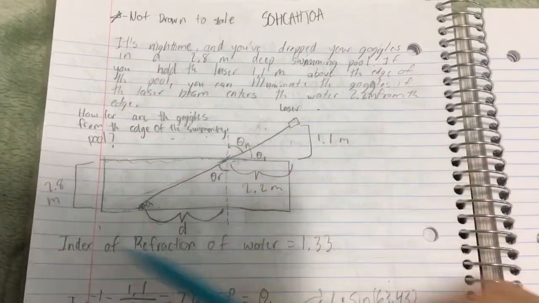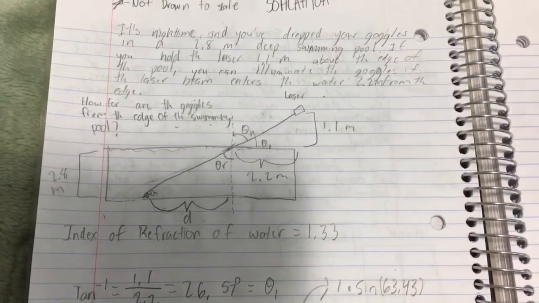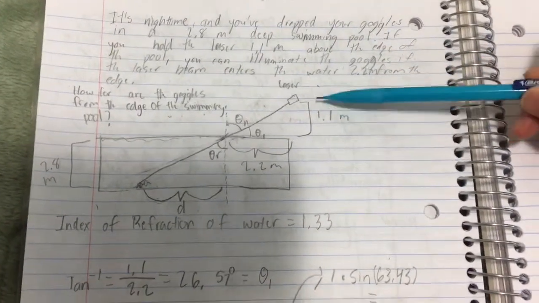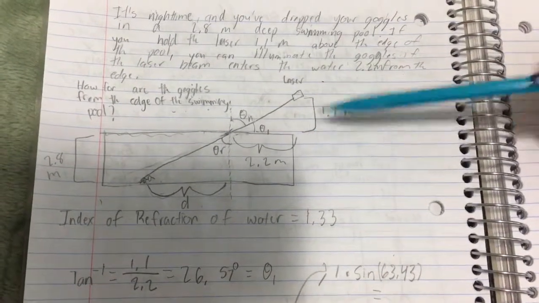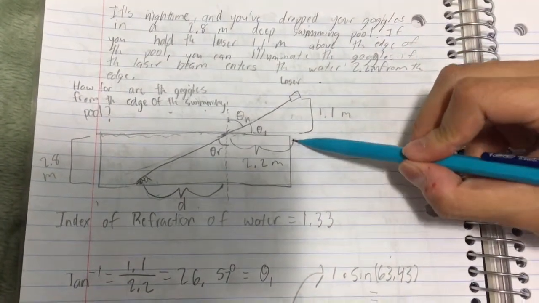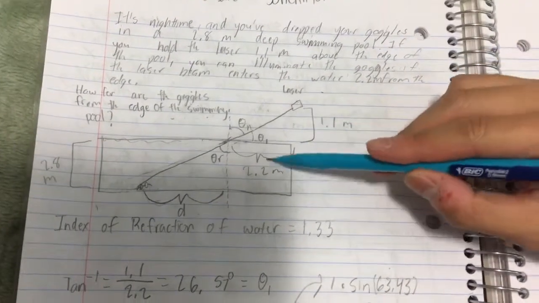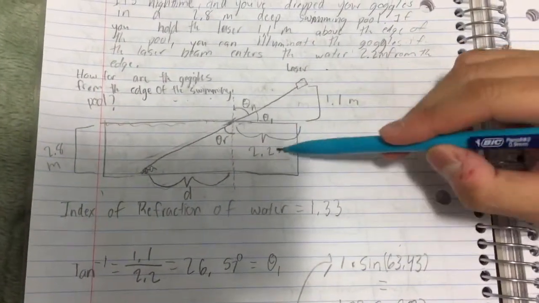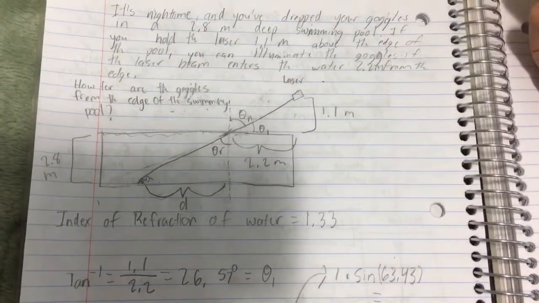So this is a swimming pool. We don't know how far the swimming pool is, but we don't need to know that. And from the edge of the swimming pool, the laser is 1.1 meters above it. And here, in the X direction, the laser is entering the swimming pool 2.2 meters. But you have to take into account that it's only the X direction.